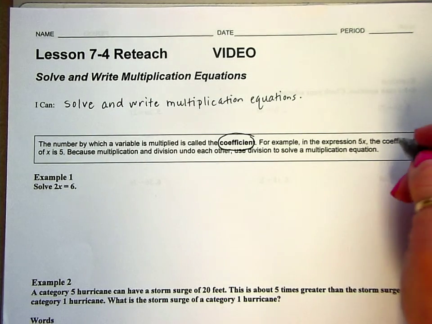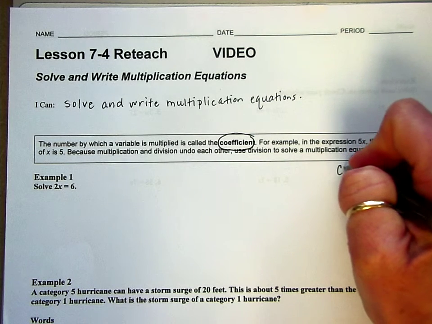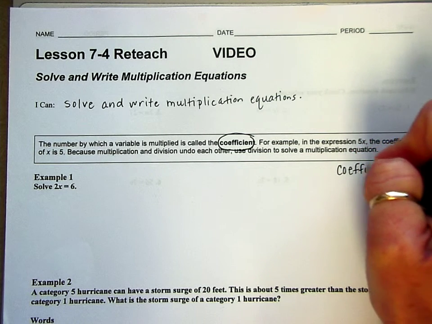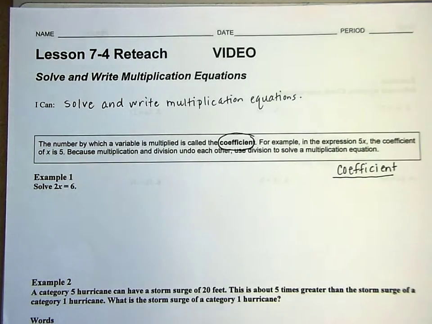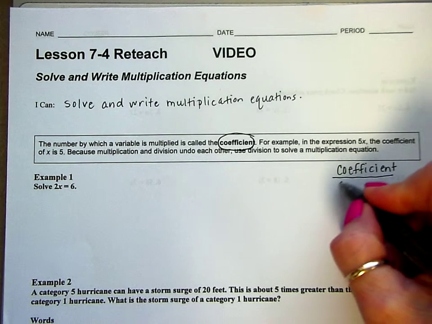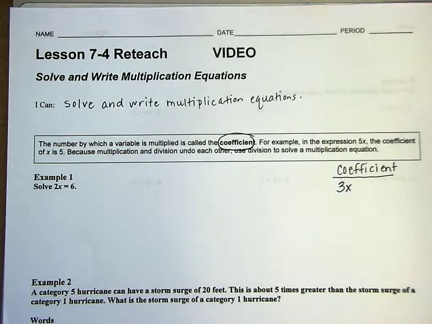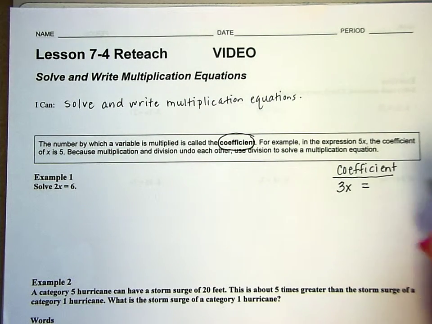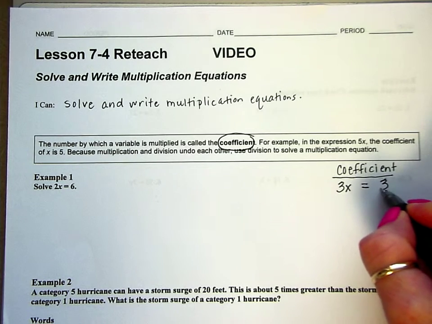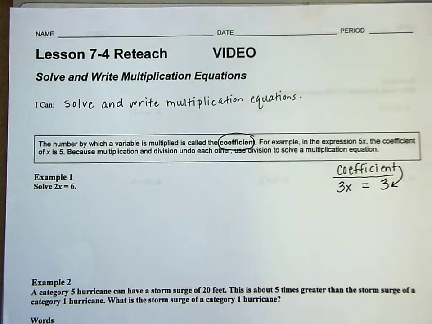So over here on the side, I want you to write the word coefficient. And I want you to write 3x. The coefficient of 3x is 3. It is the number that is being multiplied by the variable.